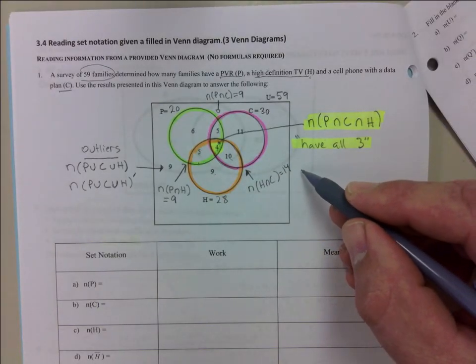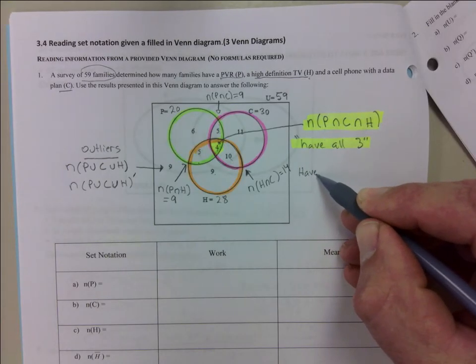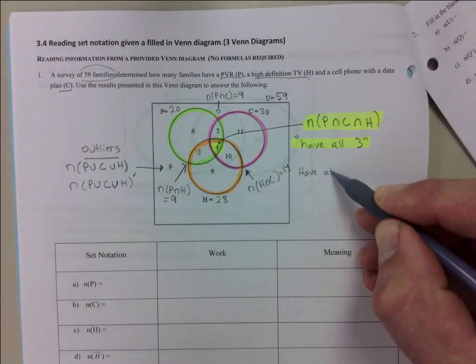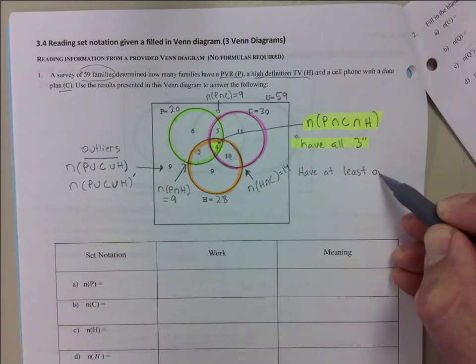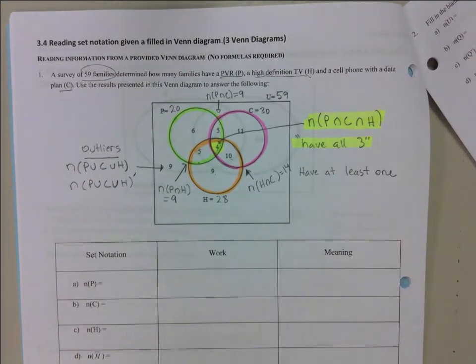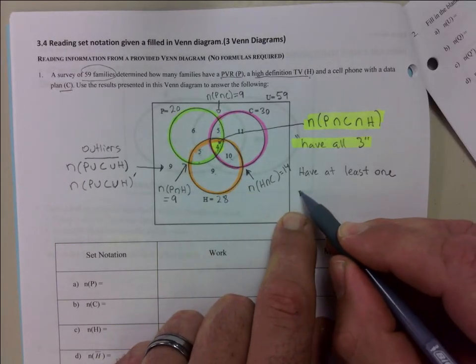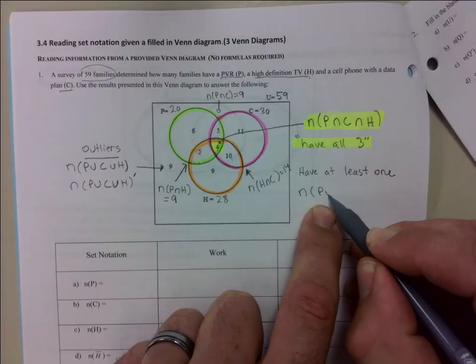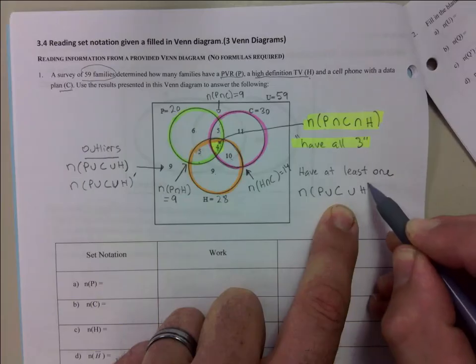So I'll just say this, have at least 1. So if the question ever says, hey, families that have at least 1, they're asking for the union of all 3 sets. So this would be P union C union H.